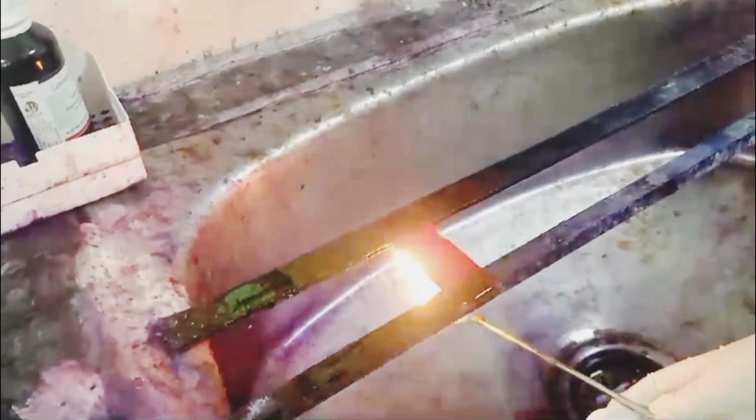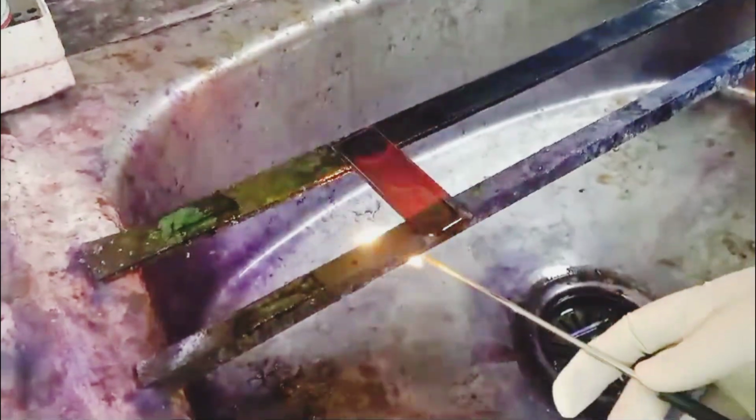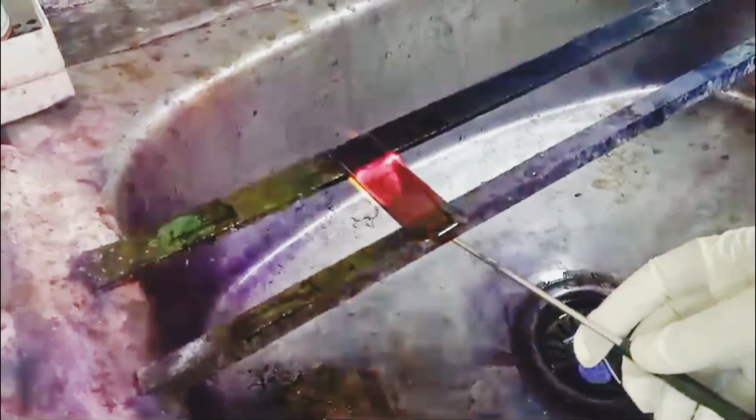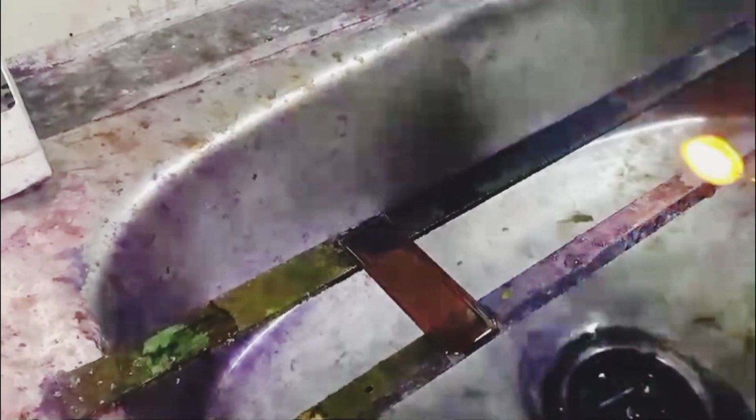Heat the slide and watch. Steam will be produced, and the process will be complete. This is moderate heat for the AFB stain. Look, steam is going to be produced. Let's wait for 10 minutes.